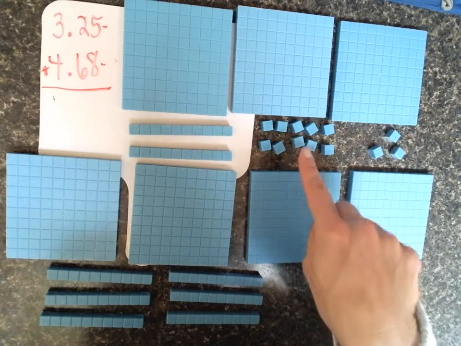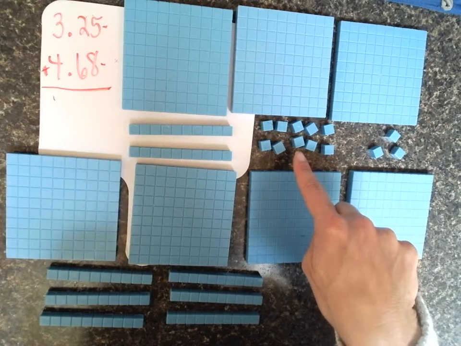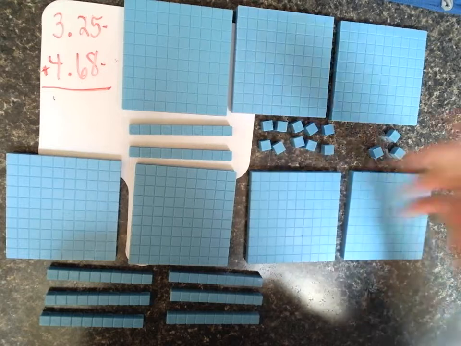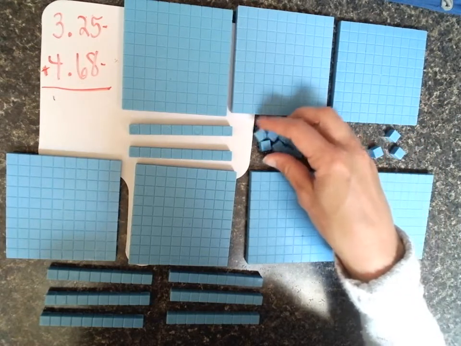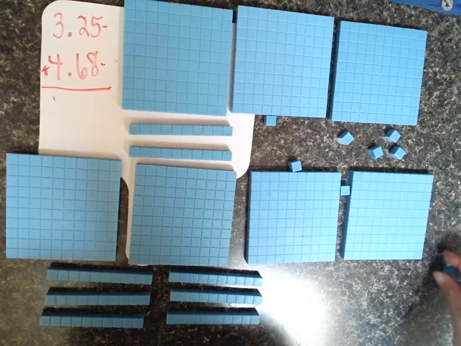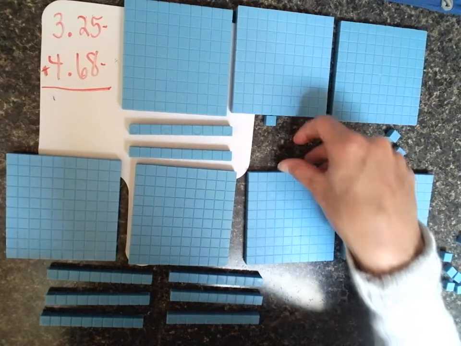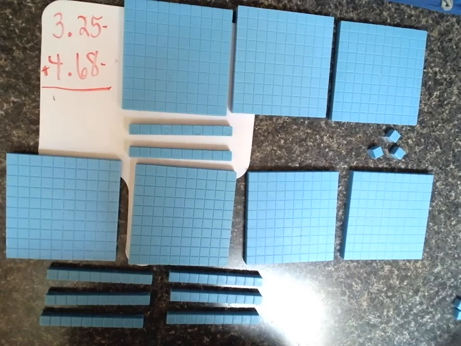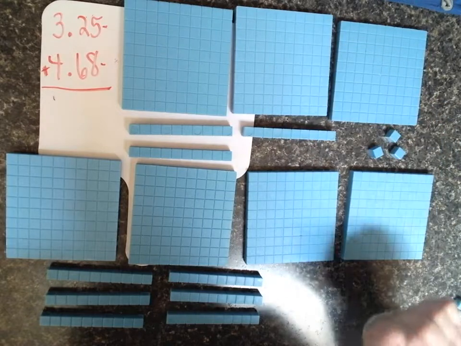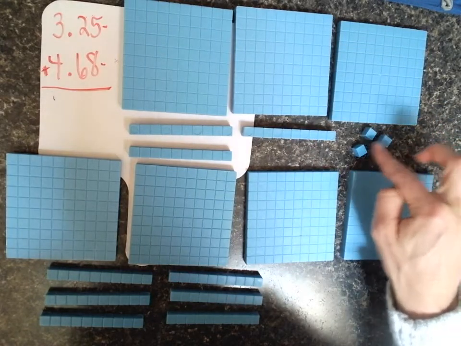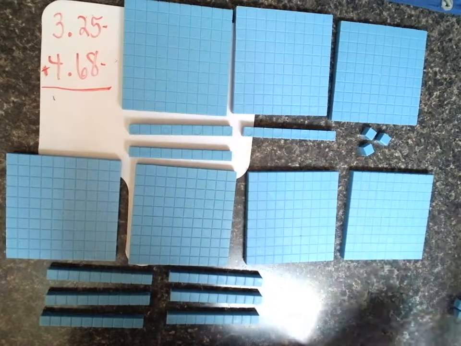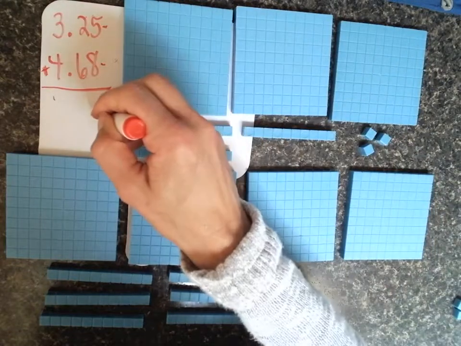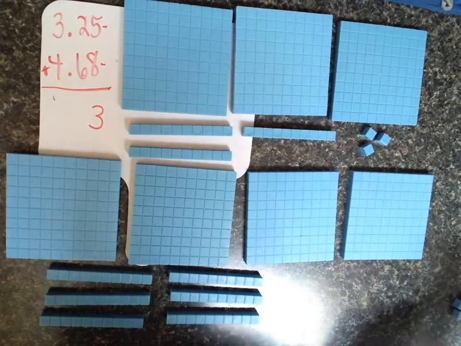So I know when I have 10 cubes, what does that mean I need to do? Regroup, exactly. So I'm going to take all these 10 cubes away, and I'm going to bring in a rod. And that leaves me with 3 cubes representing my hundredths place. So I'm just going to put a 3 under here in my hundredths place.